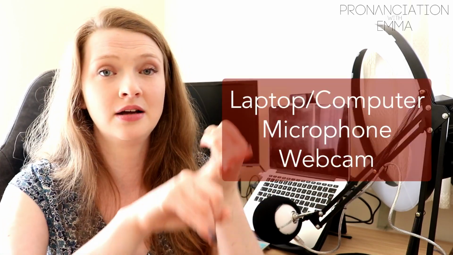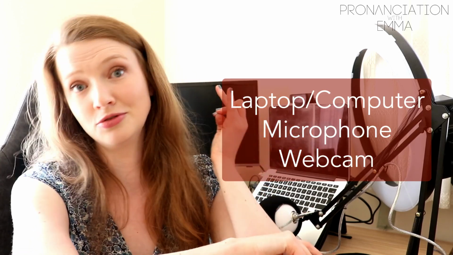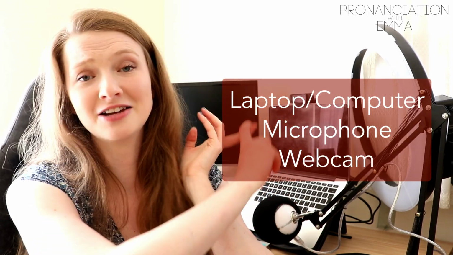You can just find a cheaper webcam somewhere on Amazon for £5, £10, really, they're not that expensive nowadays, probably even cheaper than that. So really, it's up to you, but the bare essentials that you need: laptop, you need a microphone, and you need a webcam.